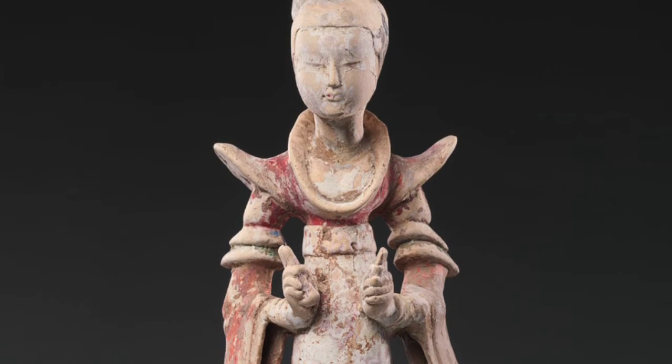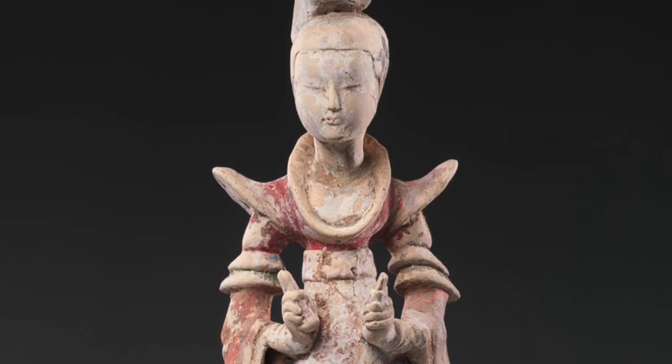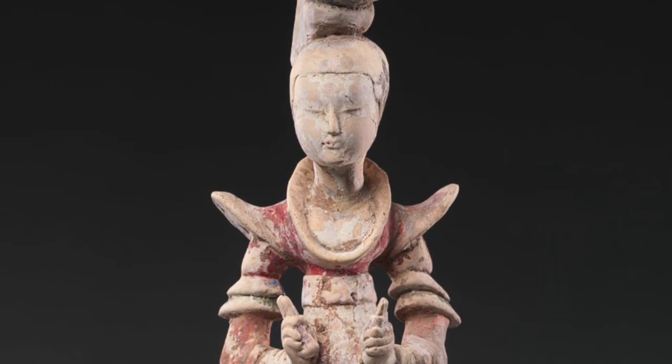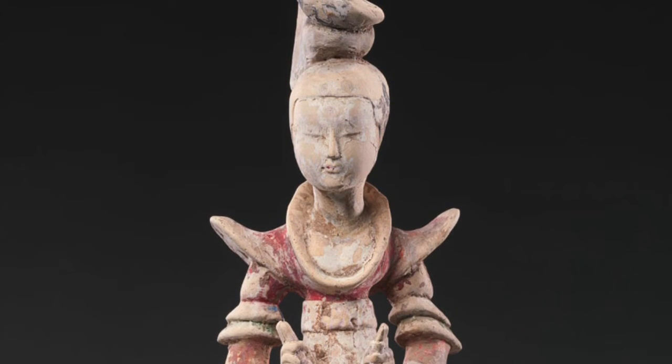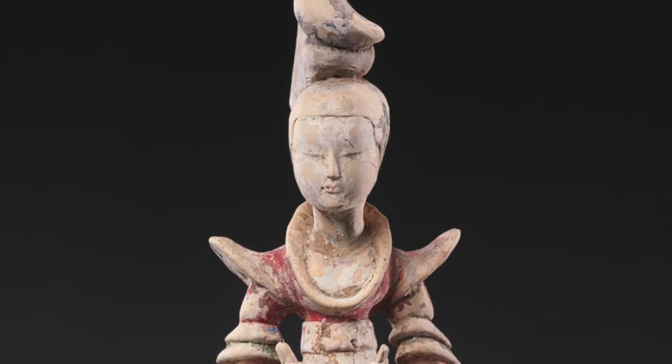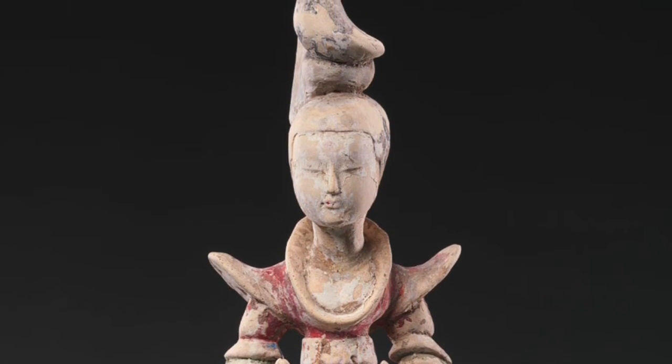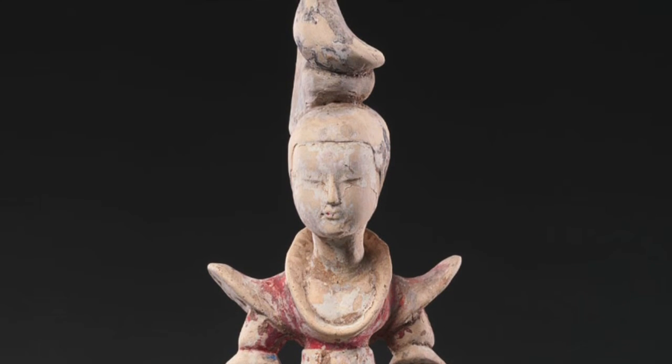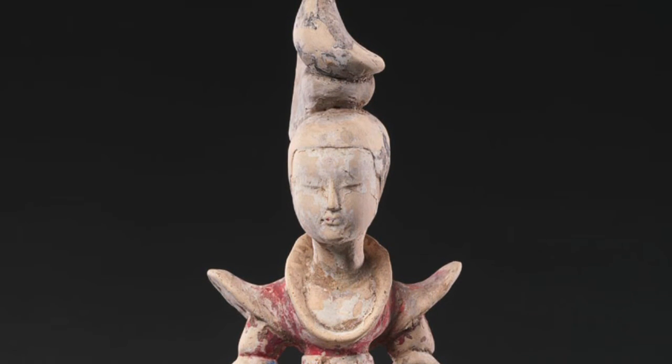The sculpture provides a fascinating glimpse into the cosmopolitan, multicultural society of Tang Dynasty China, so beloved that the Chinese hoped to recreate the society in the afterlife.